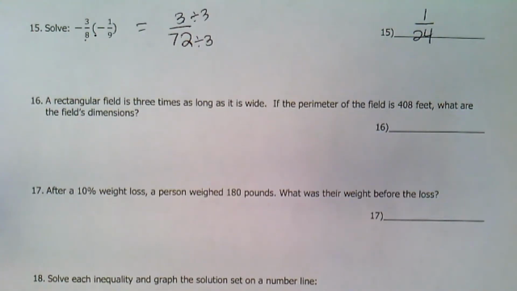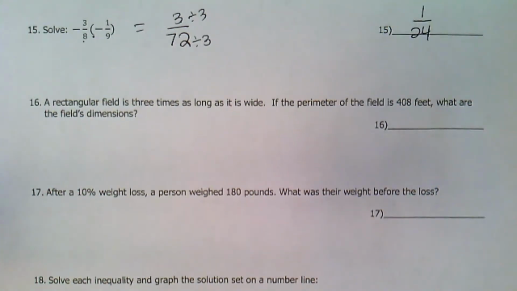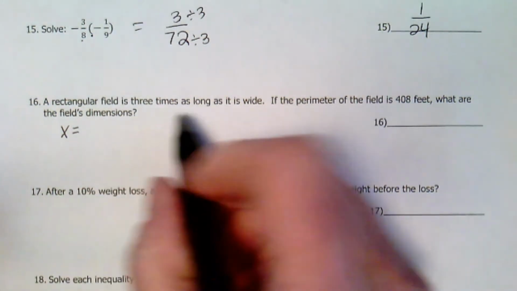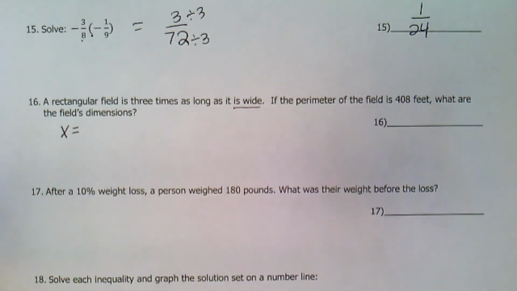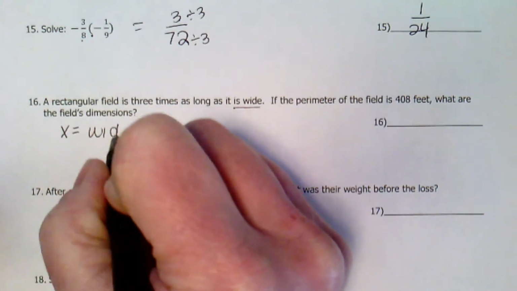Number 16, a rectangular field is 3 times as long as it is wide. If the perimeter of the field is 408 feet, what are the field's dimensions? So we're going to define our x first. It is usually what is mentioned last. So this is our width.